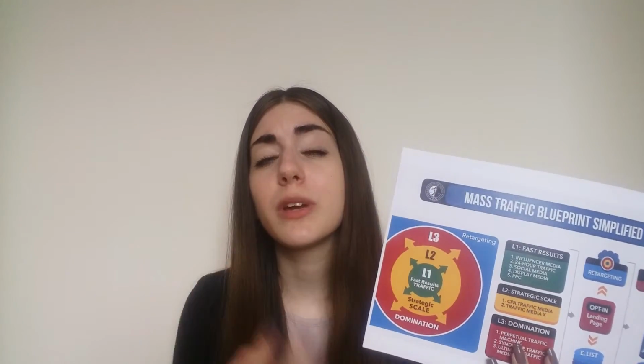Here's how it looks. Okay, so you can see this concept of 3 levels of traffic. This is something that we'll be discussing in this video, and this will actually help you get very targeted visitors, massive amounts of targeted visitors to your website. And this is not something that I just made up, okay, this blueprint.